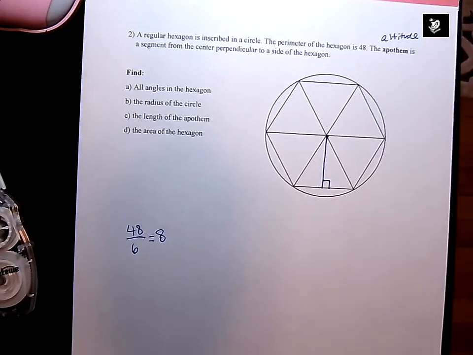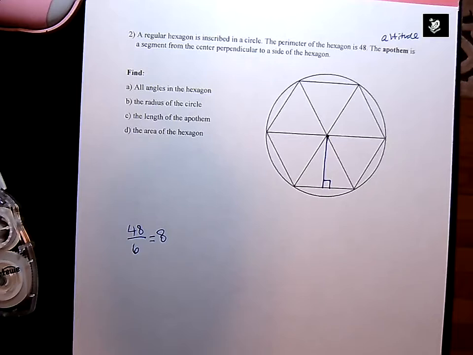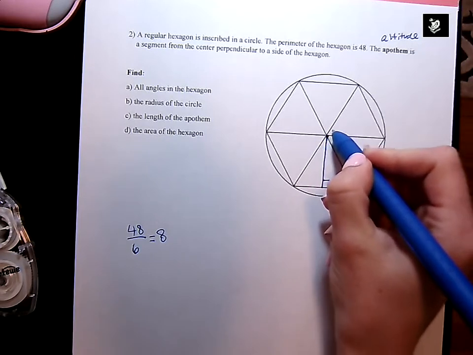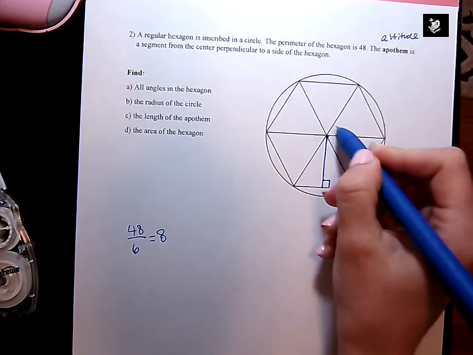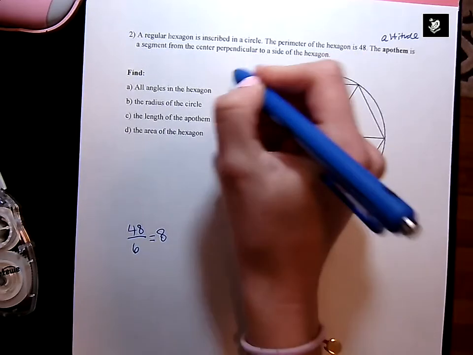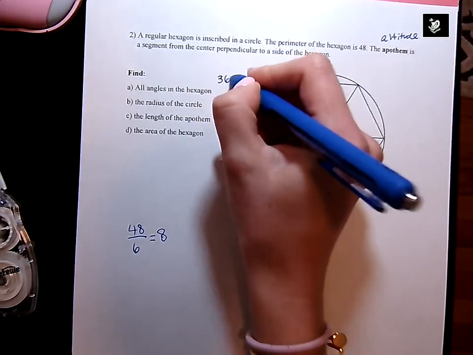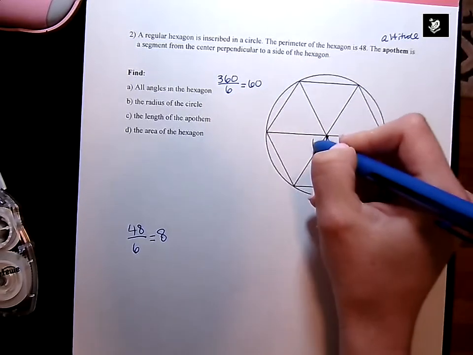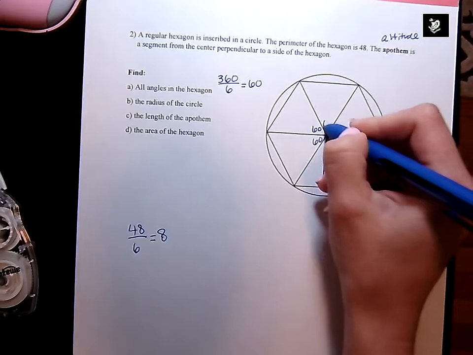So the first thing we need to do is find all the angles in the hexagon. Well, we know that in this circle right here, there's 360 degrees, and there's 6 angles. So if we do 360 divided by 6, we'll know that each of these angles in here are 60 degrees.